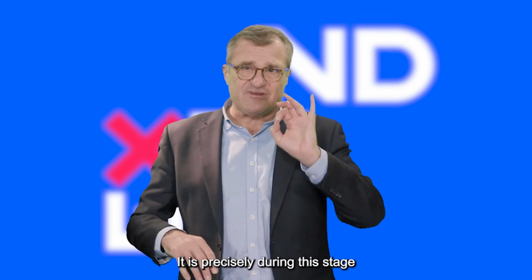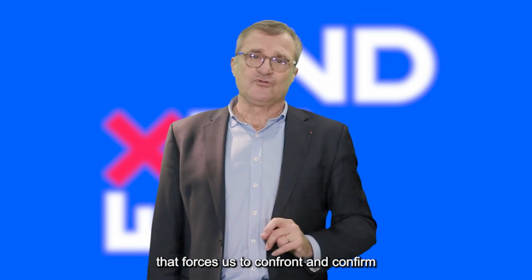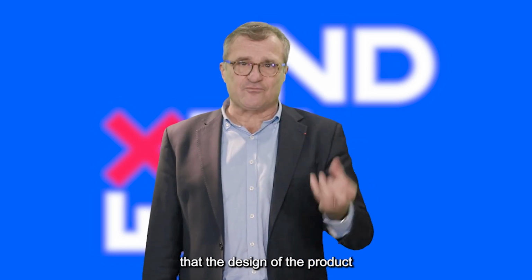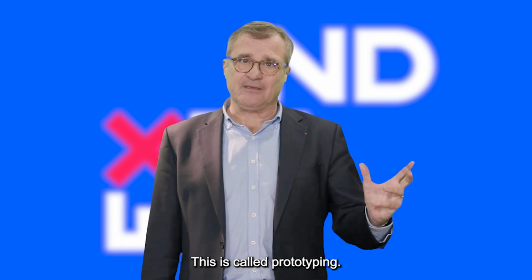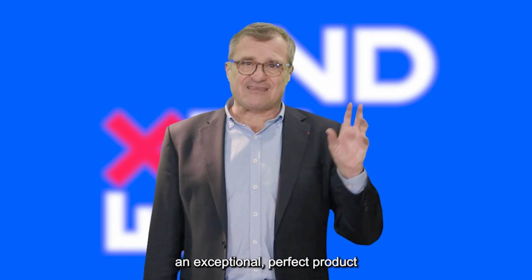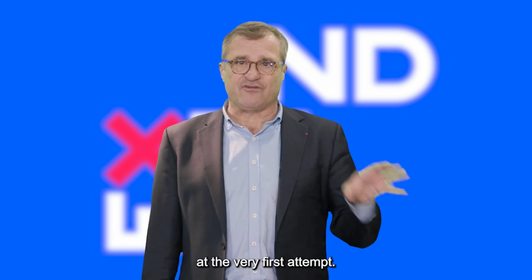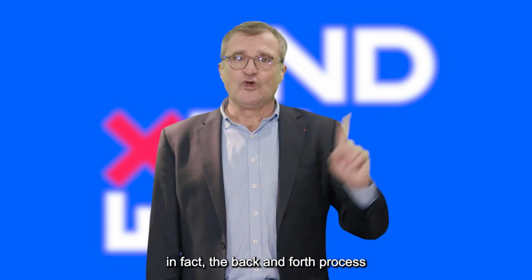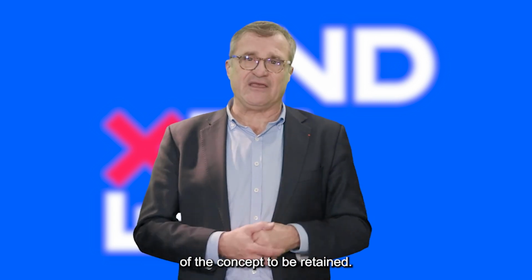It is precisely this stage that forces us to confront and conform to reality. It is during the experimentation phase that the design of the products or the service will take place. This is called prototyping. The goal is not to design an exceptional, perfect product that is perfectly adapted at the very first attempt. It is, in fact, a back and forth process to the field that will allow the validation of the concept to be retained.